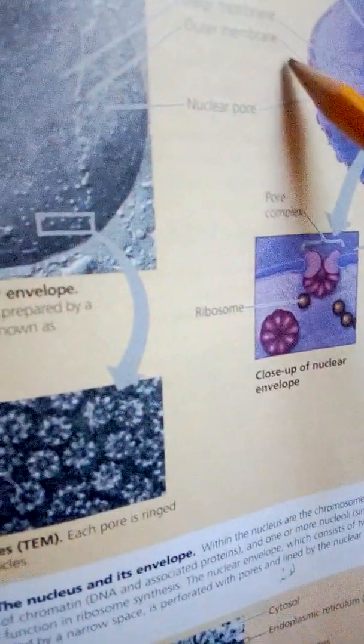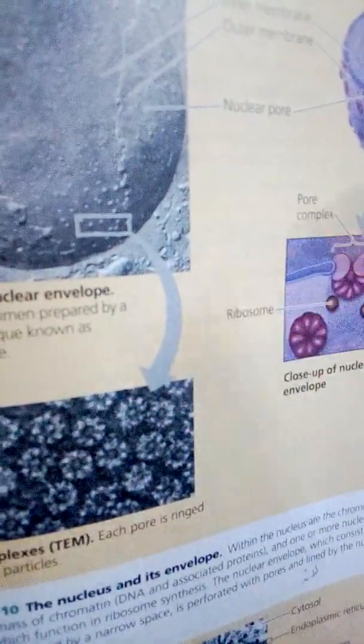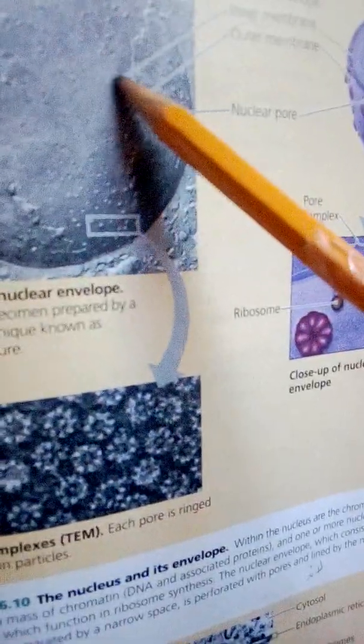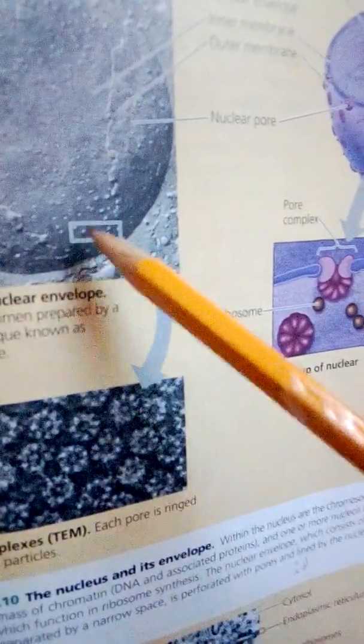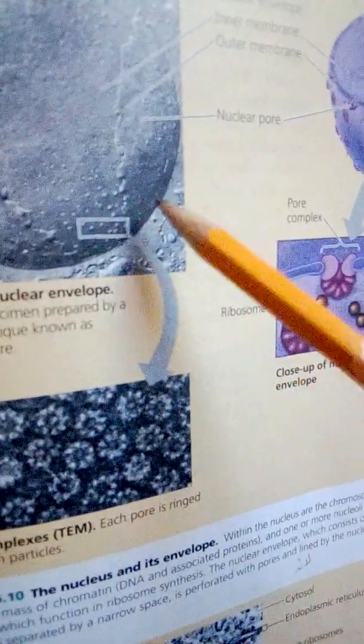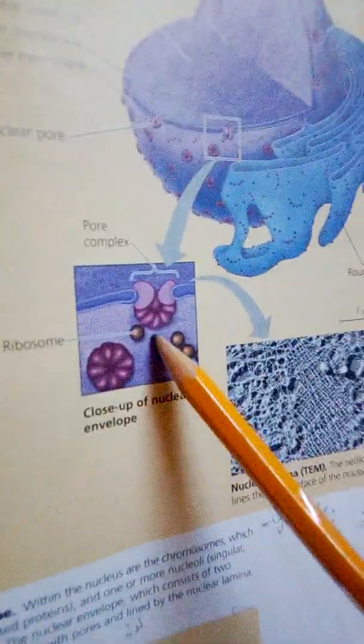The nuclear envelope, which consists of two membranes separated by a narrow space, is perforated with pores, and lined by the nuclear lamina. Close up, notice the pore complex.